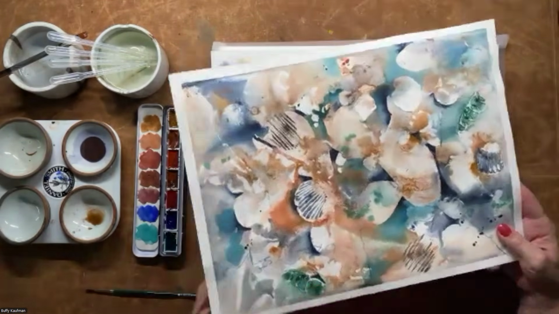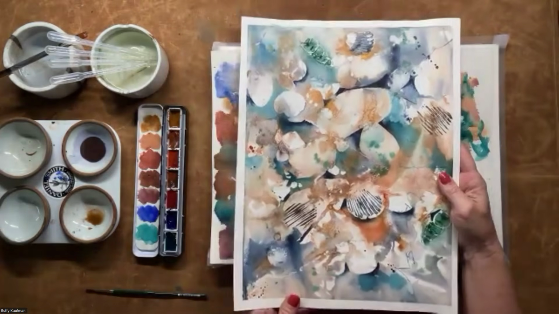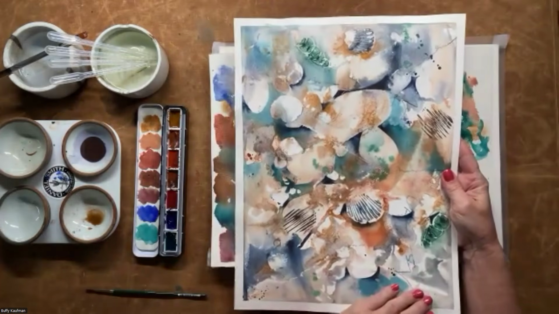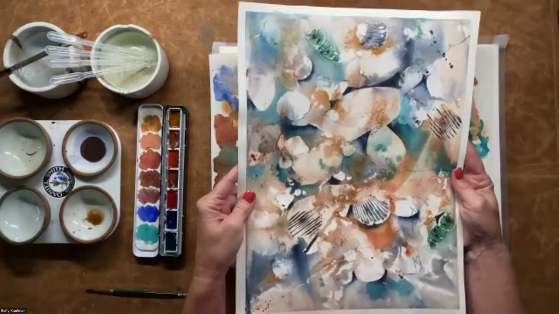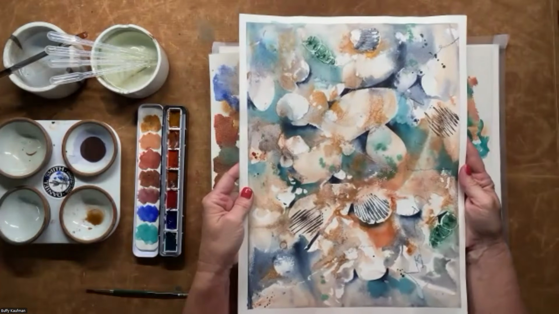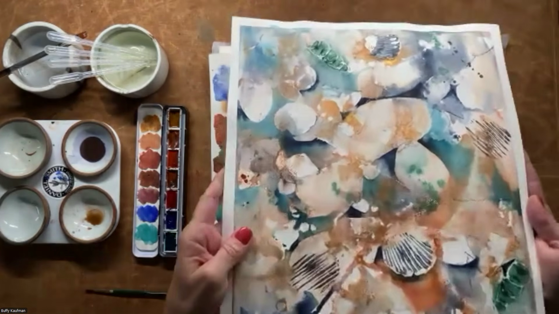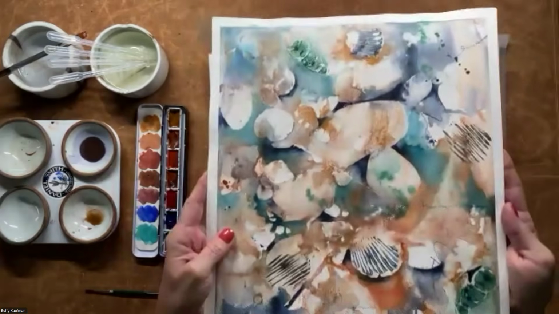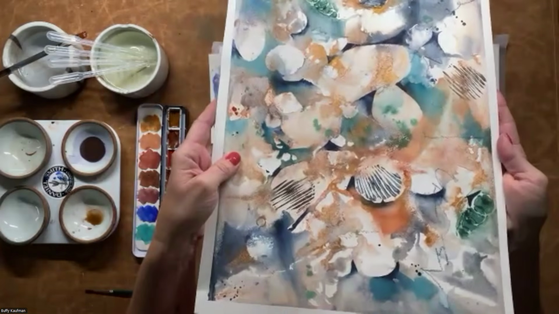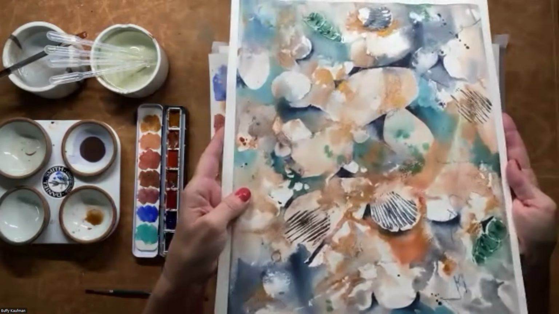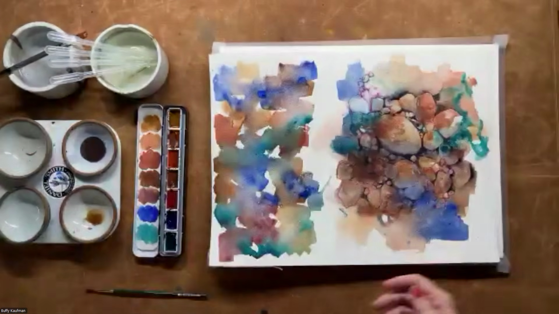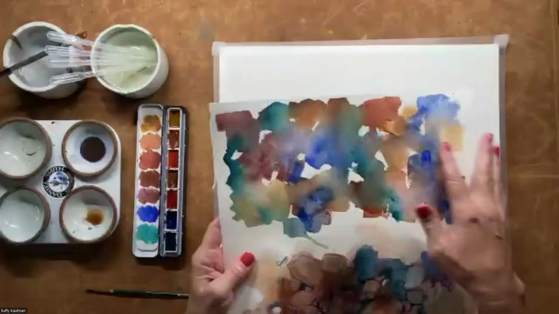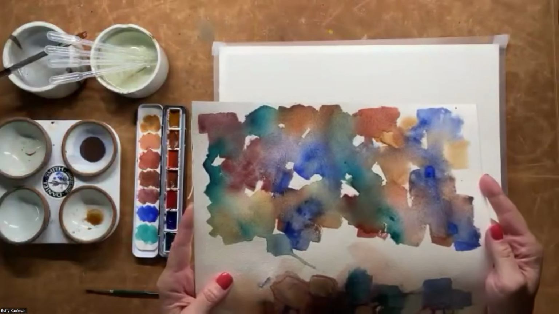So you can kind of see the evolution and how I've become more and more abstract and more expressive, and how I approach rocks and shapes, and just the beauty of the Daniel Smith pigments really comes into play. The textures, the sediment, it's just so fun to play with. So I actually created a palette that I thought would be beautiful for making rocks.